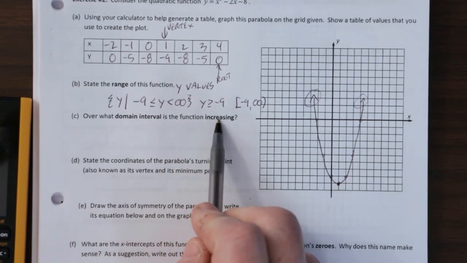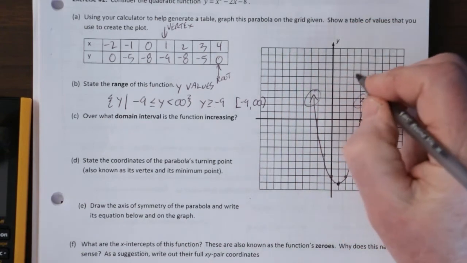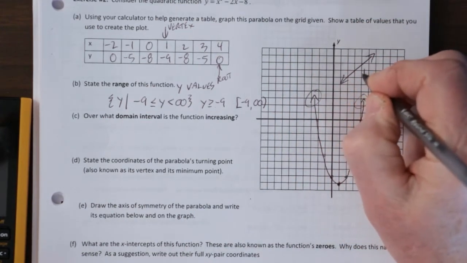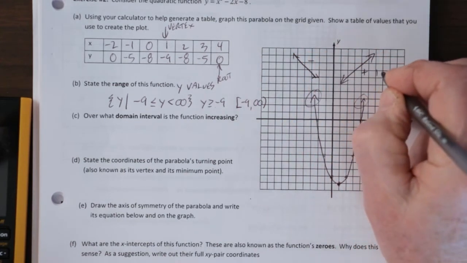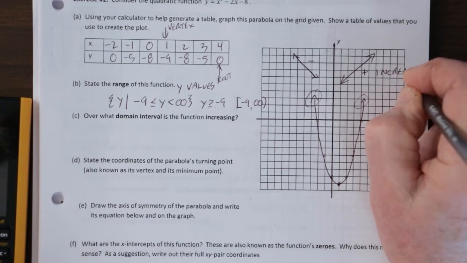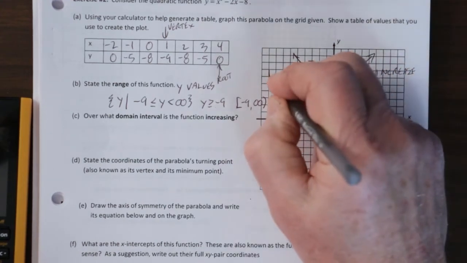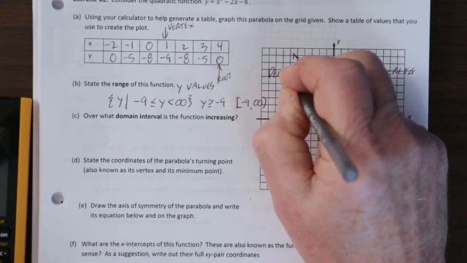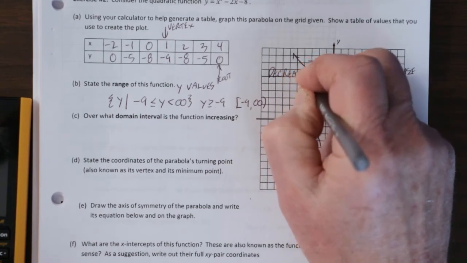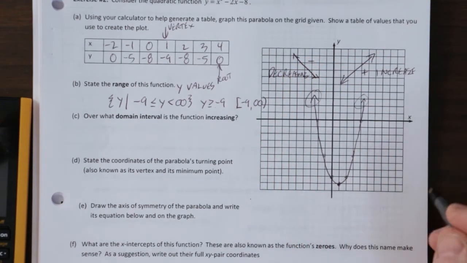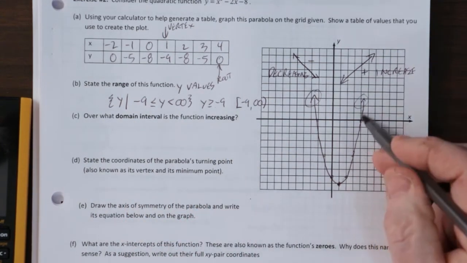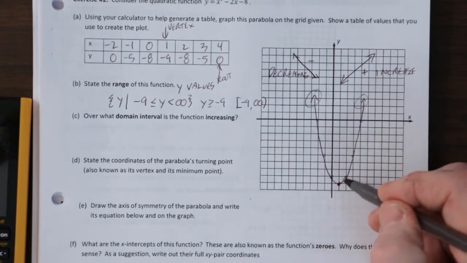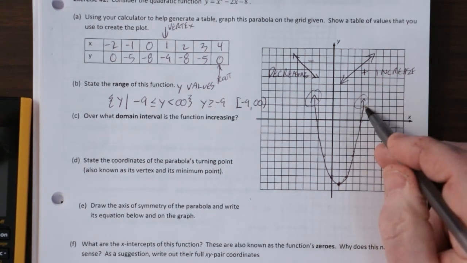that's increasing. So if you remember with slopes, when you had a slope that went up from left to right, it was positive. If it went down from left to right, it was negative. So this is called increasing. And this is called decreasing. Okay? So we want an interval, okay, that it's increasing. So we want to be this side, okay, because it's going up from left to right. That's what we're looking for.